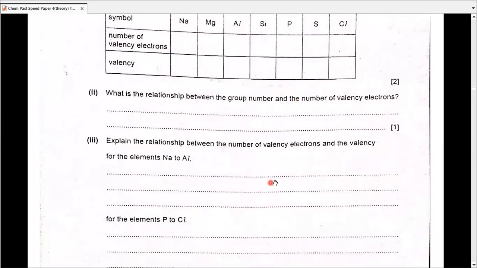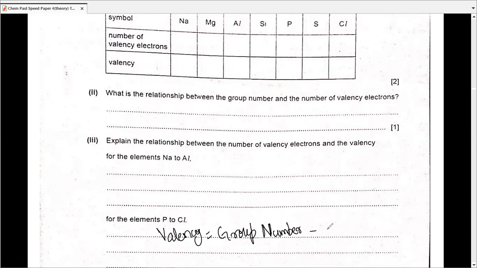From P to Cl, 5 to 7. Remember, I told you that valency is equal to group number minus 8.